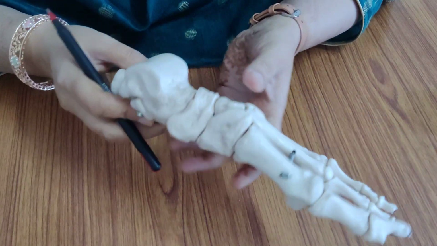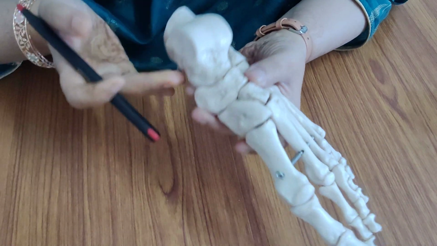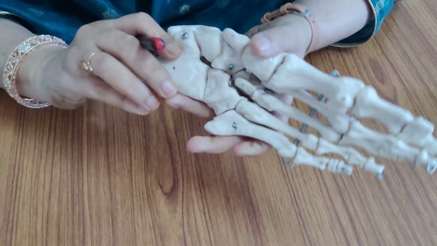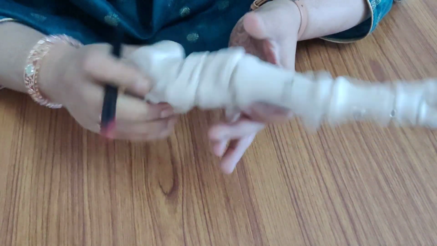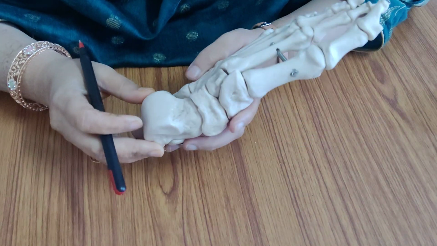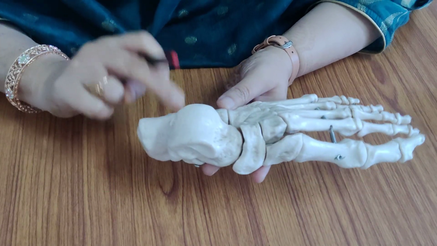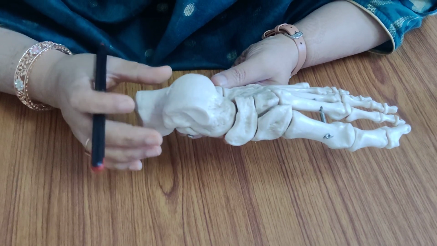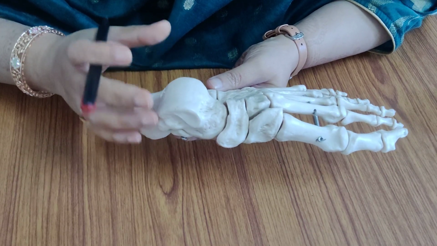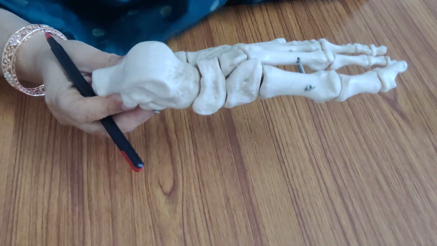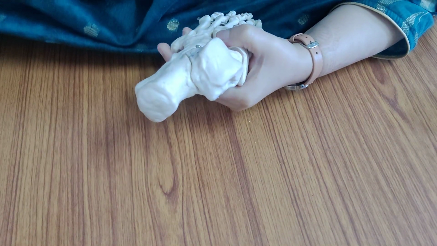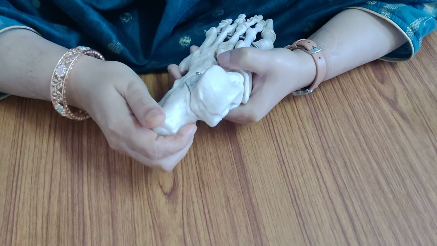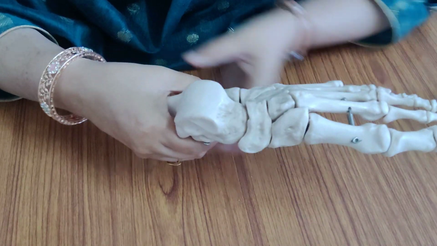Now we have discussed the superior, medial, lateral, and posterior surfaces. Now the inferior surface. The inferior surface is articular. It articulates with the superior surface of the calcaneum and forms the subtalar joint. Now we will discuss the calcaneum. The word calcaneum in Latin means heel, so it forms the heel of our foot.